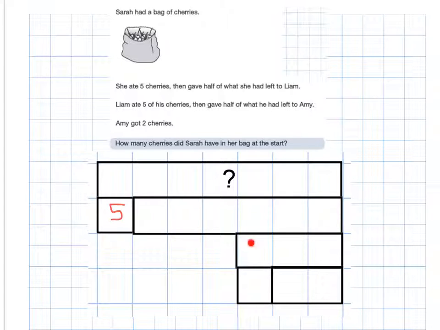So she gave half of what she had left to Liam. This is Liam's. Liam then ate 5 of these cherries. So we're going to put a 5 in this box. And then gave half of what he had left to Amy. So these were Liam's cherries. He ate 5 of them, gave half of what he had left to Amy.